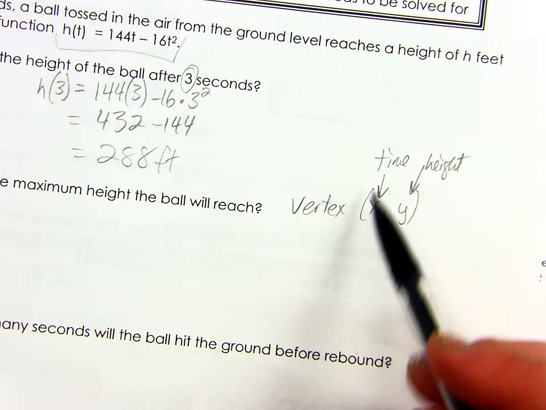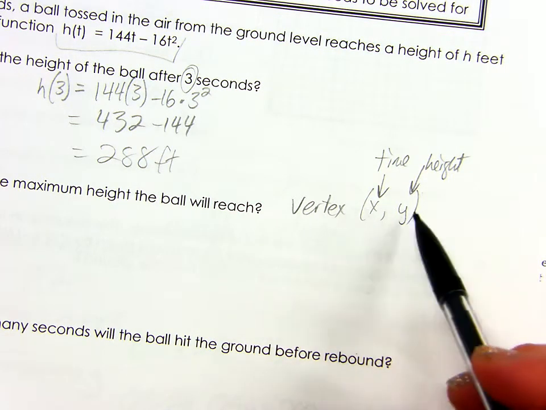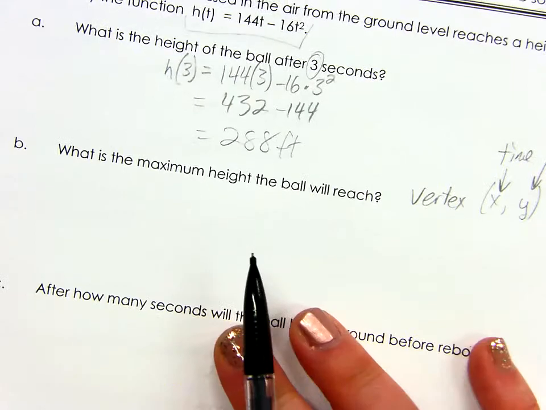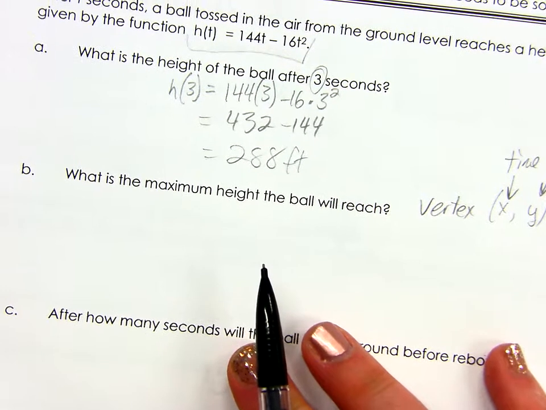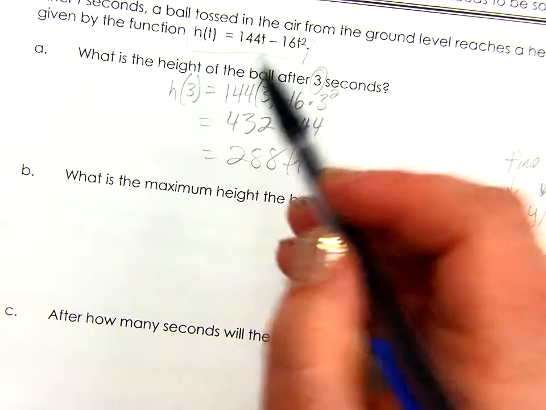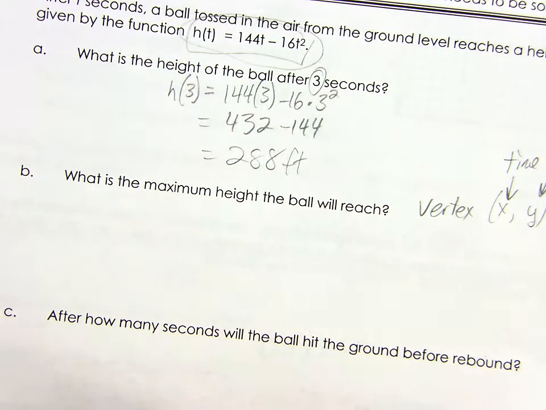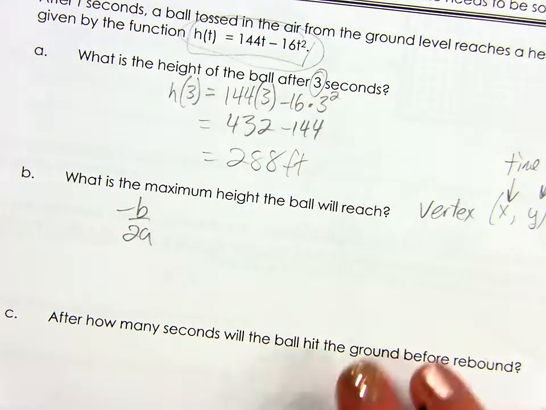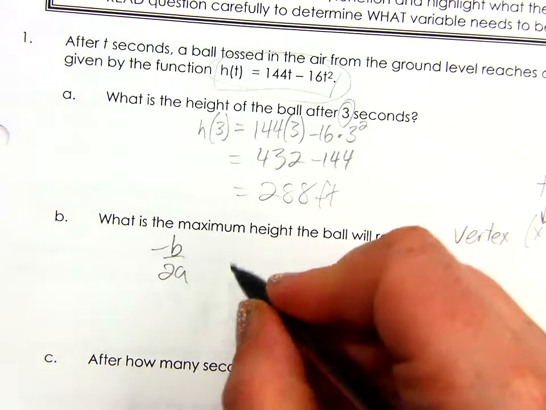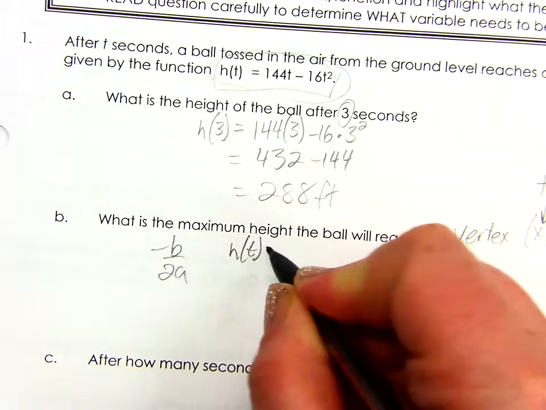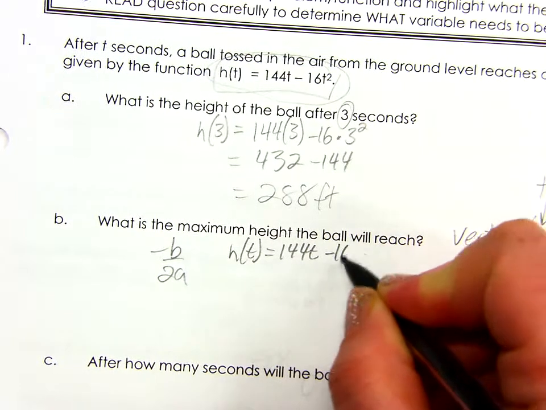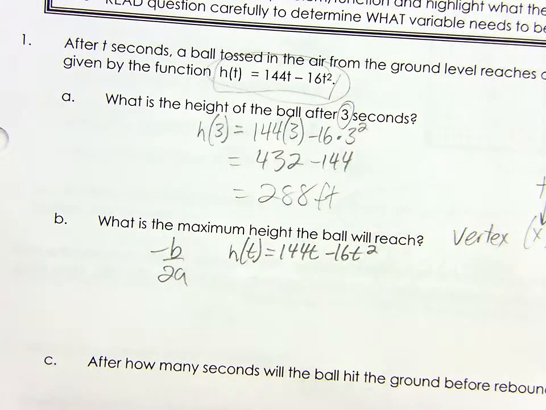So when I find the x coordinate of the vertex, that's time. That's not how high it ever got. I would need the y coordinate of the vertex to find that height. So anyway, who remembers how to even find the vertex, if this is my equation? Correct. Negative b over 2a. Now be careful. I'm going to rewrite this down here. h of t equals 144t minus 16t squared.